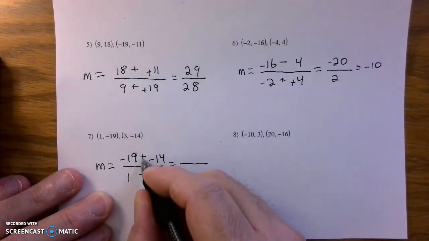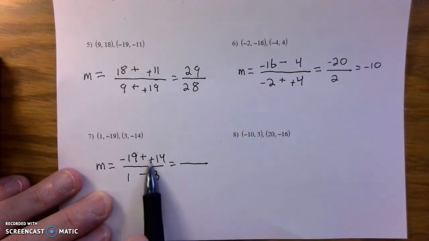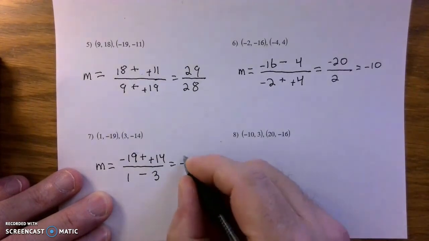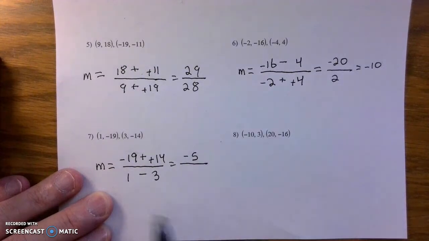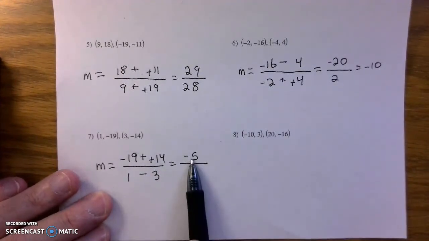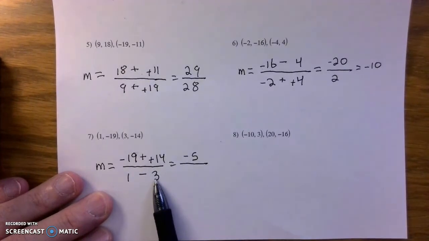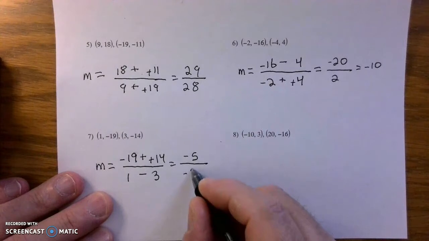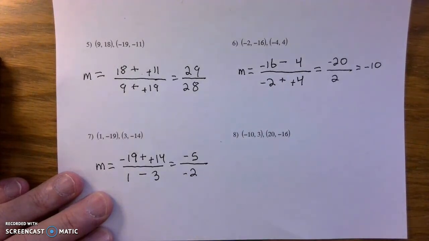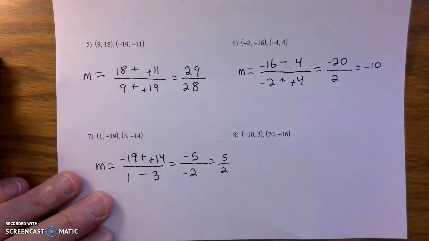All right, this is plus, plus. Negative 19 plus 14 is negative 5. See, 19 is bigger, so it's negative, so we end up with negative left over. Same here. 1 minus 3 is negative 2. Negative over a negative, that's positive. 5 over 2, that's the answer.